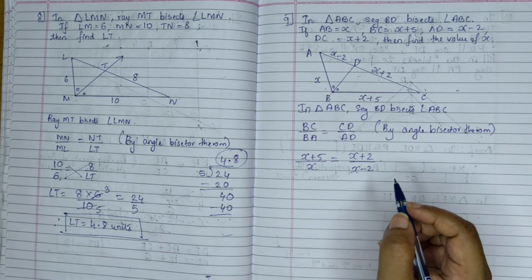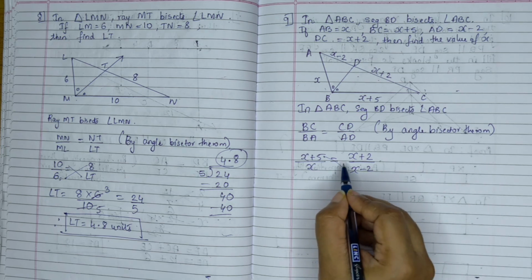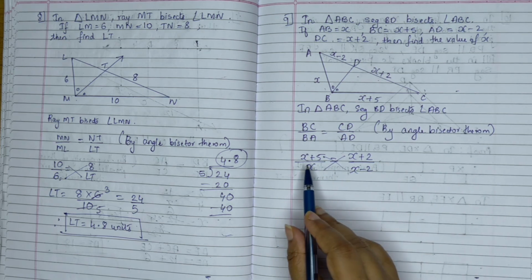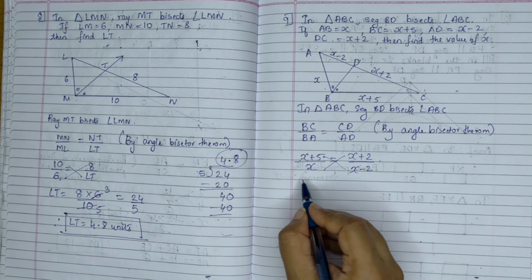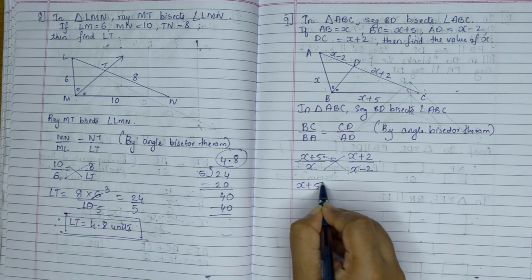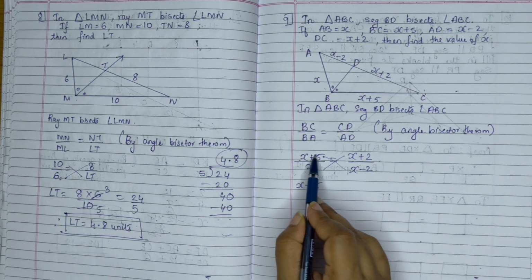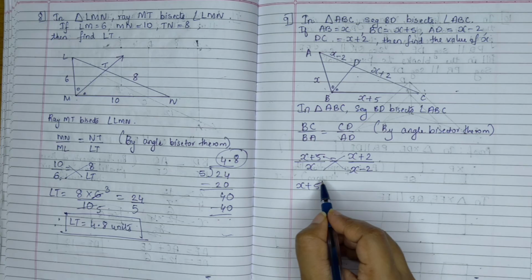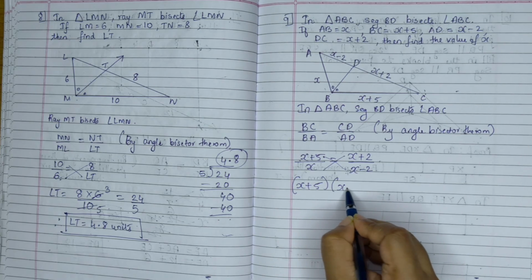Okay, now what we do is we will cross multiply this. That means here x plus 5, we will multiply these two, x plus 5, put it in the bracket, and x minus 2.